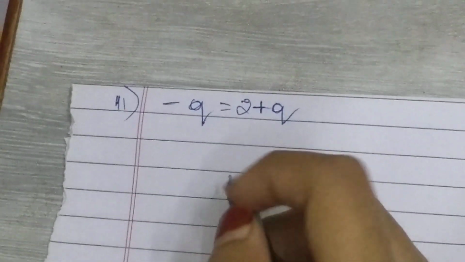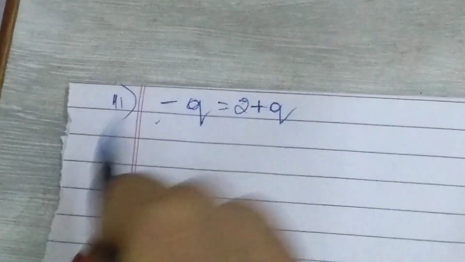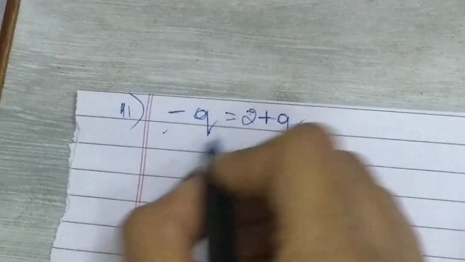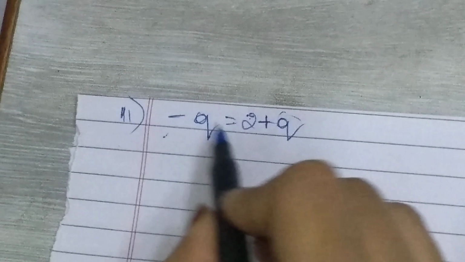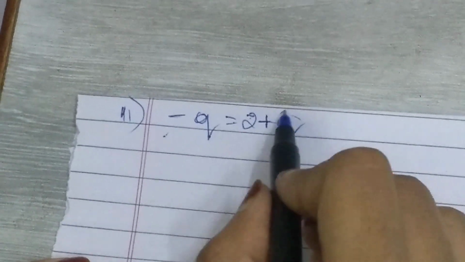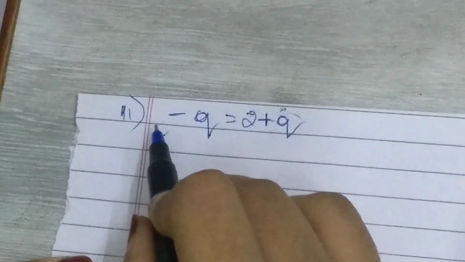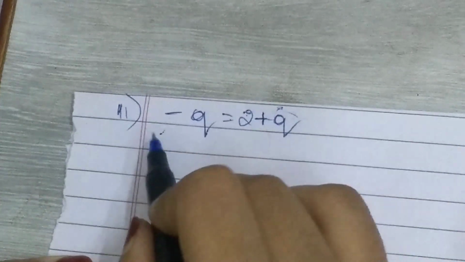So this is another sum. See here the question is minus q is equals to 2 plus q, right? See, this is an alphabet here. Even this is a variable, this is a number, no? These two are variables and only this one is a number. So can we bring this variable here? We can bring, no? We can bring plus q here. We can bring the variable to the variable side.